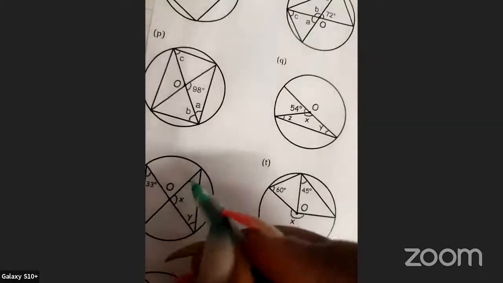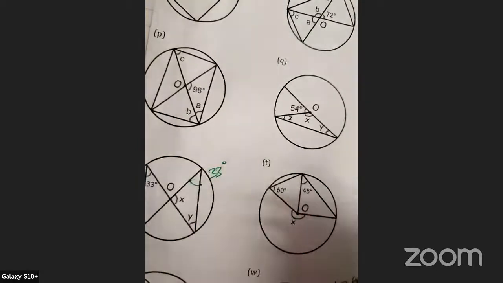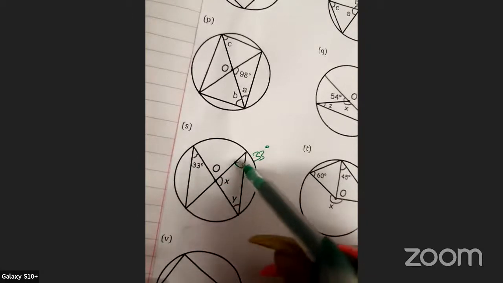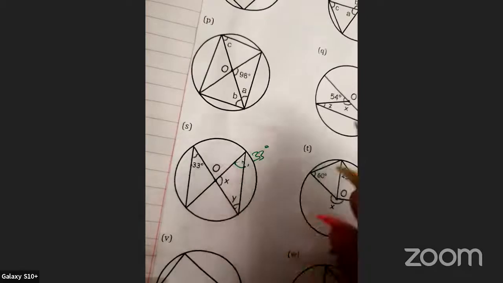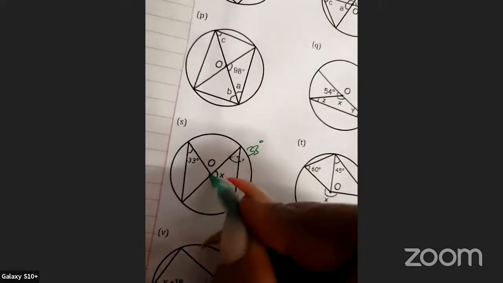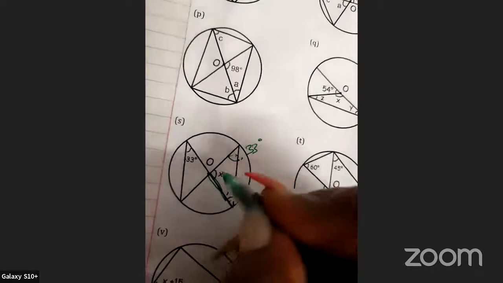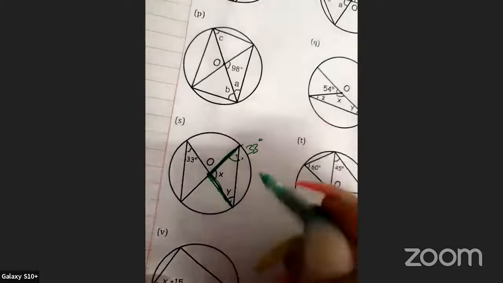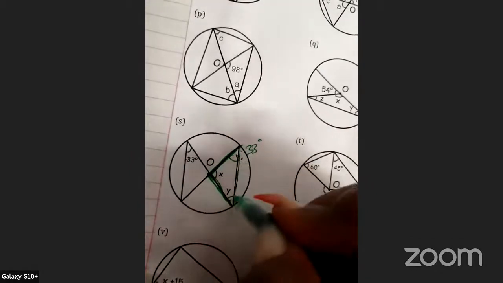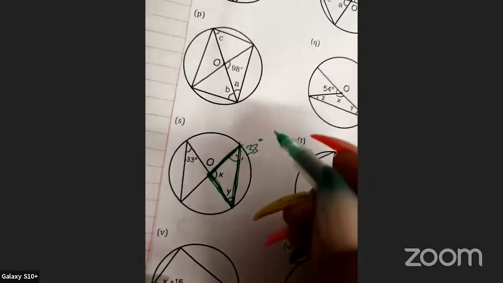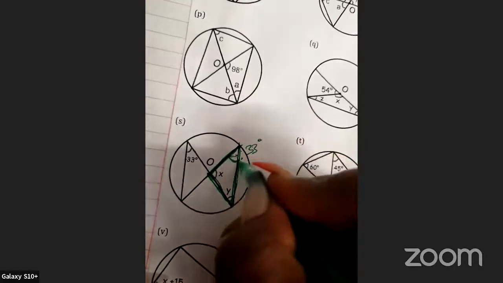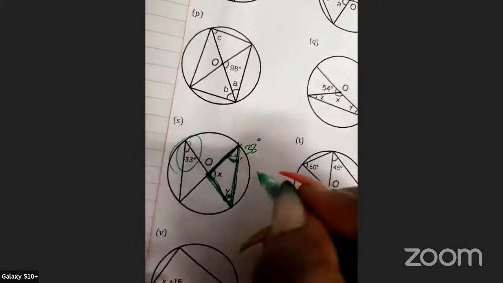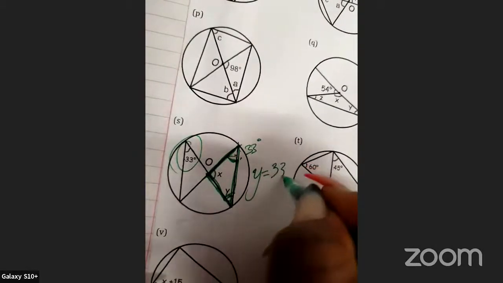This is 33 degrees because these two are formed by the same chord. This angle and this angle are equal because if you look here, this is a radius, and the length of all radii in a circle are the same. And this is a radius too, because you see the center there and they're coming from the center, which makes this triangle that I'm highlighting now an isosceles triangle. Therefore, the angle here and the angle here are the same. So if I know that this is 33 coming from over here, then y also equals 33 degrees.